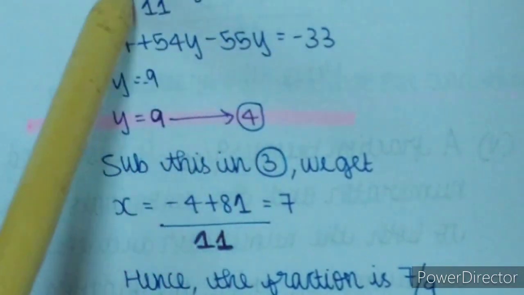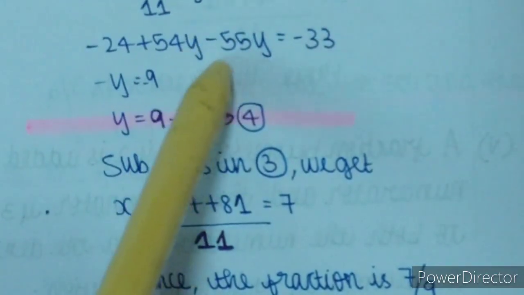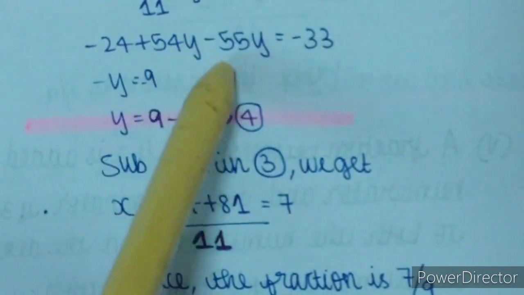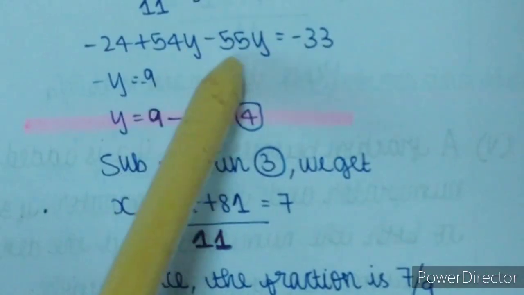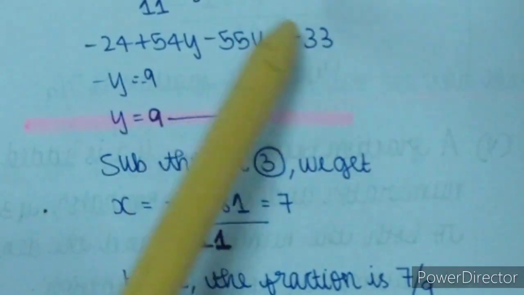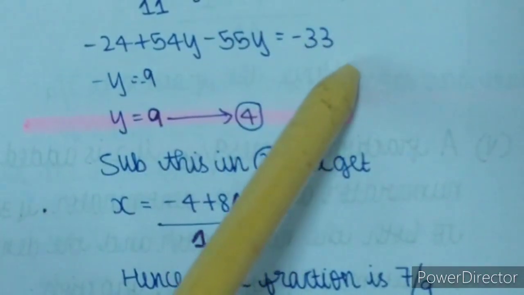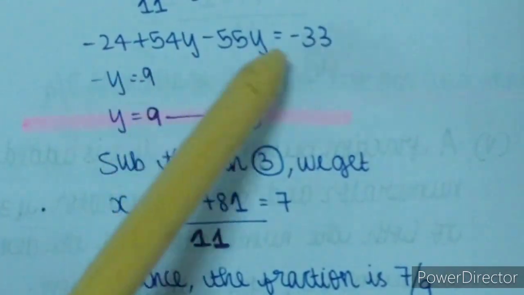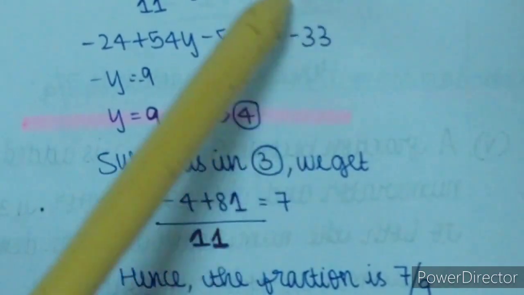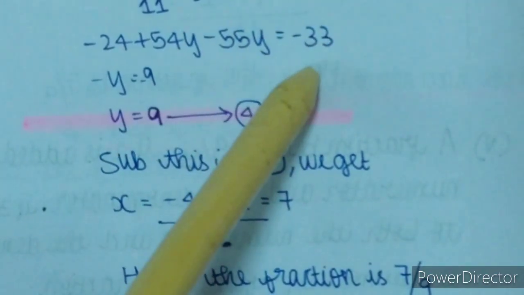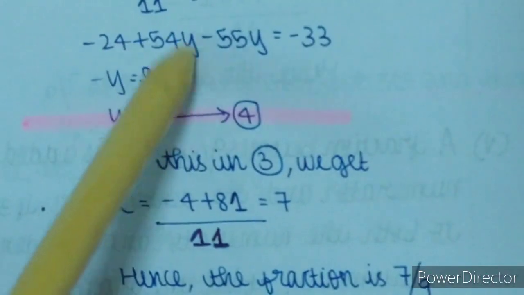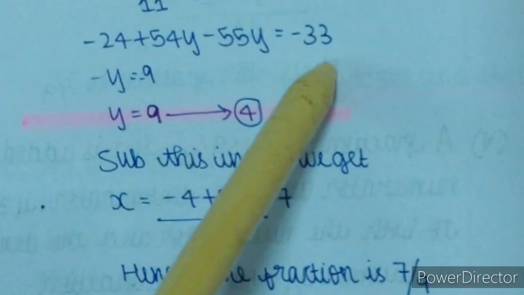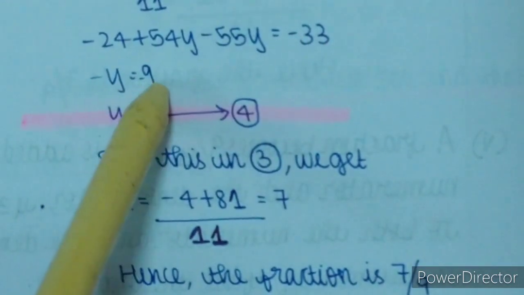Now taking the LCM, we get 11 as the LCM. So minus 24 plus 54y minus 11 into 5, 55y, by 11 is equal to minus 3. When you bring this divided by 11 to the other side, it goes in multiplication. Therefore, minus 3 into 11 is equal to minus 33. So, minus 24 plus 54y minus 55y is equal to minus 33. Solving it further, we get minus y is equal to minus 9.